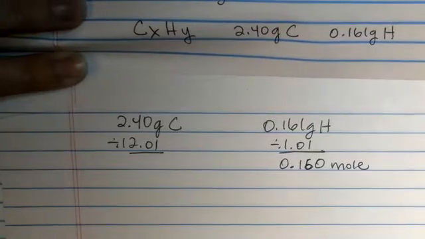0.160 moles. For the carbon, what keeps freezing today? Maybe because it's freezing outside.